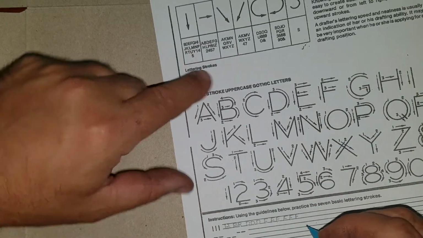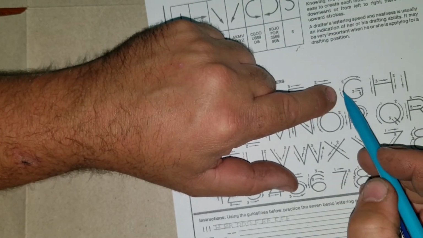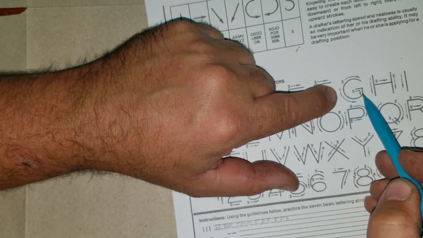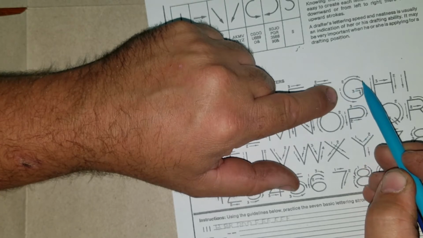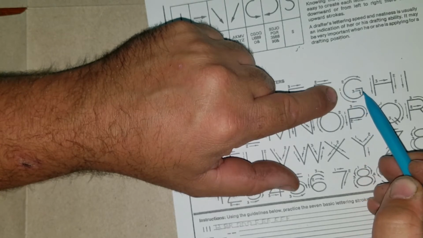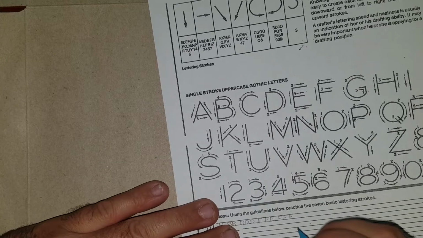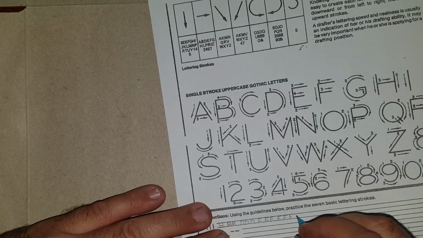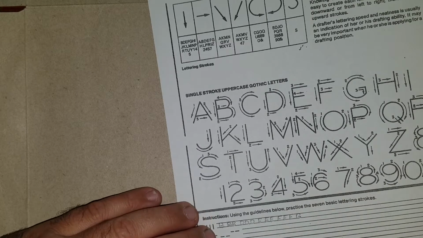So again, I'm going to look back at my instructions here. Now, letter G is a complicated one because you start in the middle and you work your way down and over, and then you go from the middle up and over, and then you connect it with a over and down. And G is probably one of the hardest ones for me to do. Curve it, over and down. Okay?